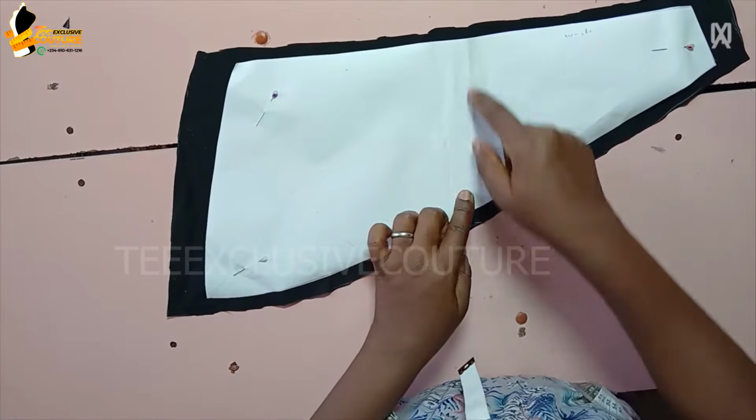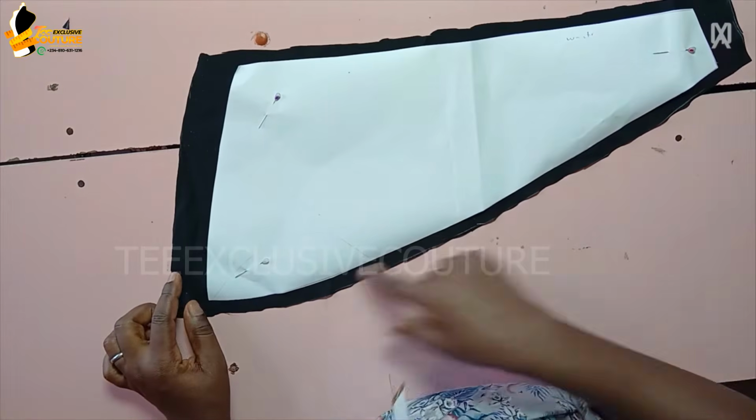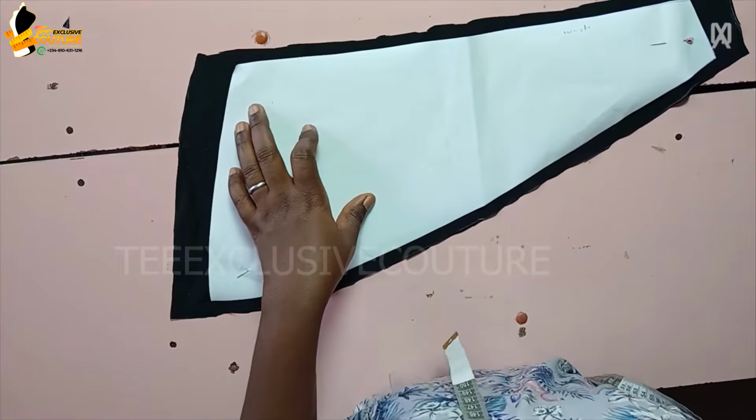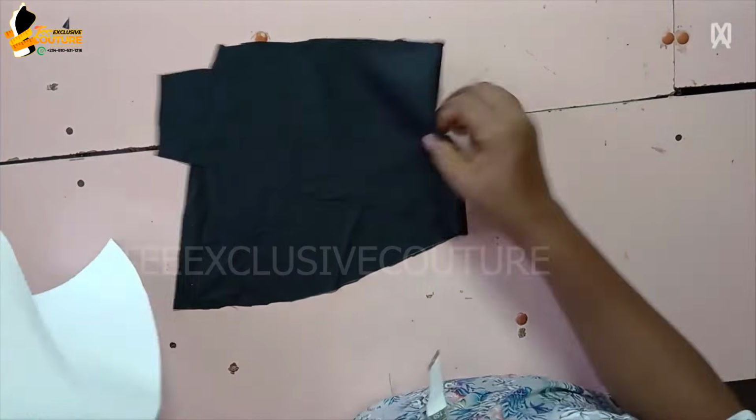I've also gone ahead to cut the down part of the front. So on the side, I added 1.5 inch allowance. On the waist and on the hemline, I added 0.5 for the joining. So I will remove the pattern paper to draft the back.